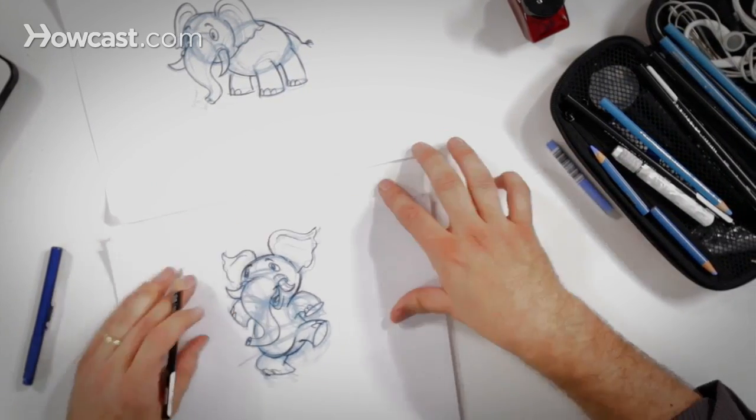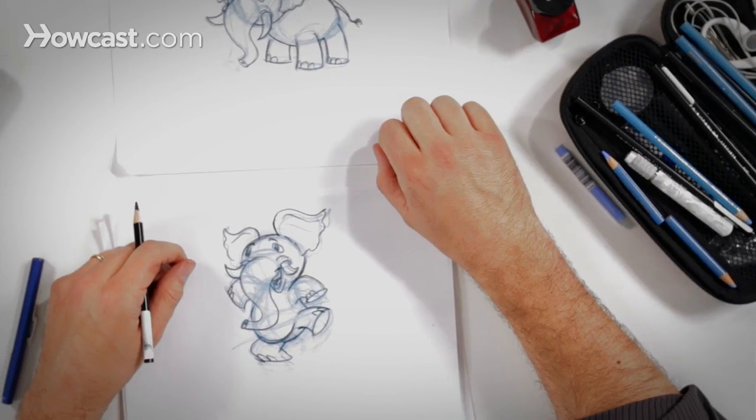There he is, now he's dancing. And that should give you a very quick crash course in secrets of drawing cartoon characters.